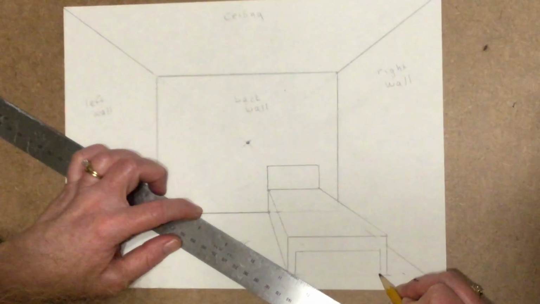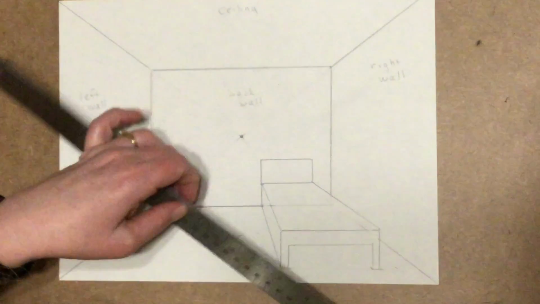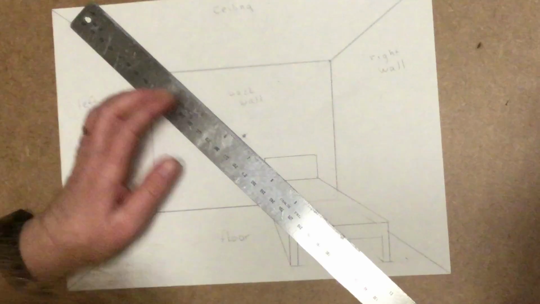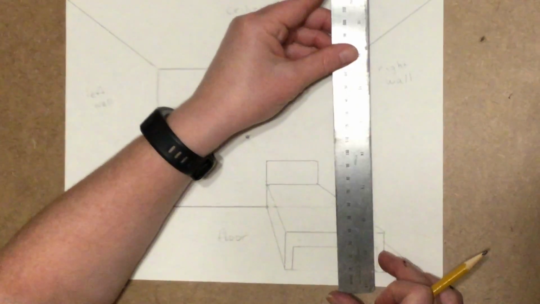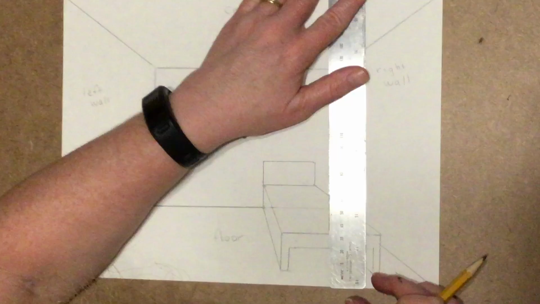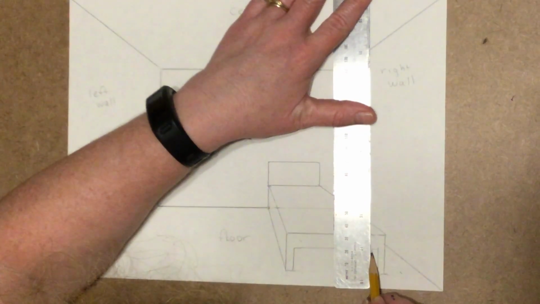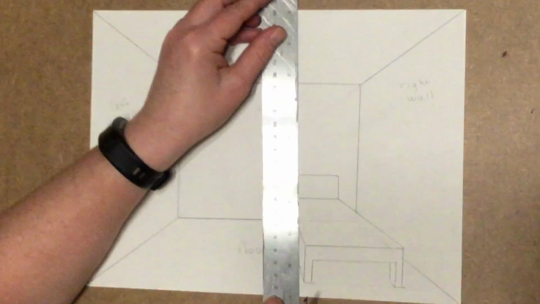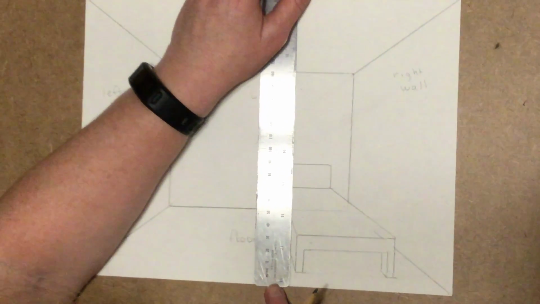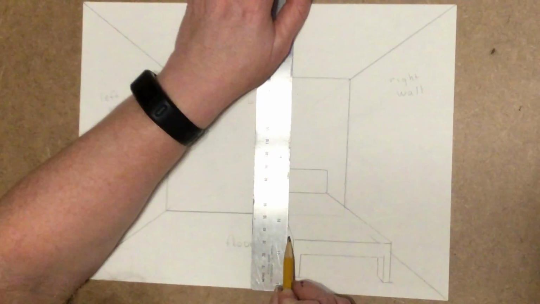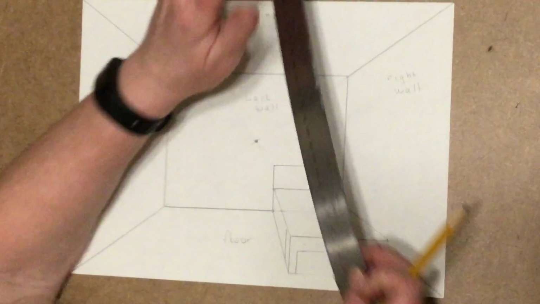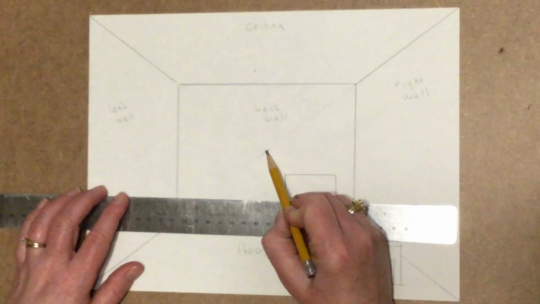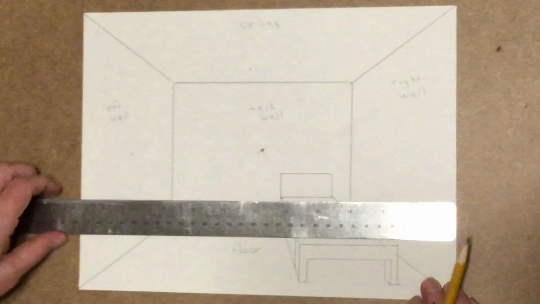I could even take this point back to this vanishing point to make it look like the leg. It could be a leg of a table, it could be a leg of a chair. But everywhere I make marks, it either goes to this vanishing point or I make a 90-degree angle line.